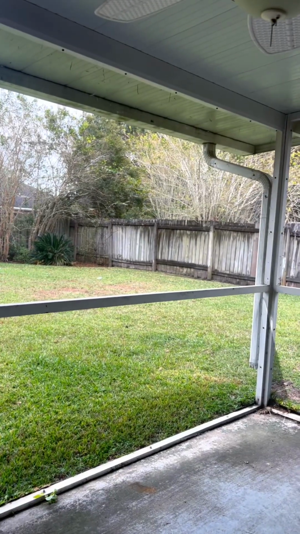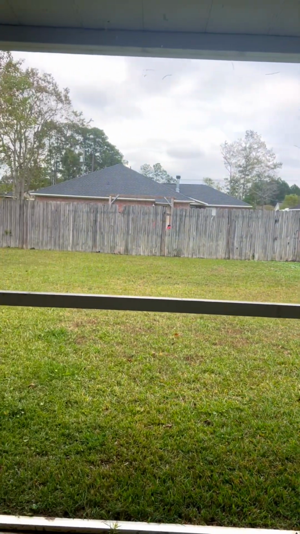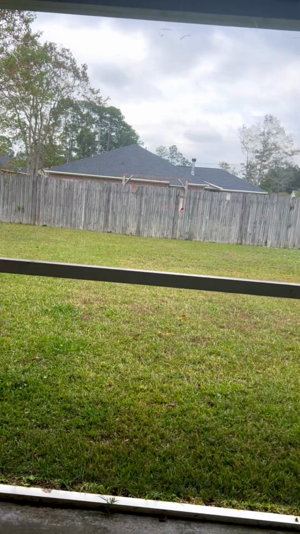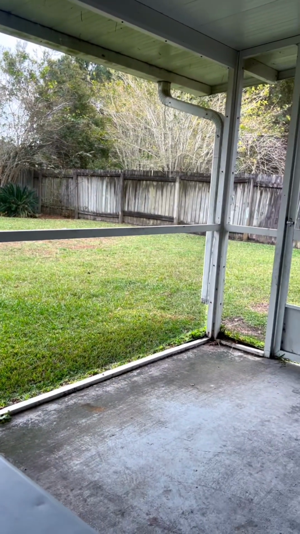All right, so as per usual, I am outside today in my backyard. It is a overcast type of day, but not too shabby. This is my working environment today, and let's get into it.